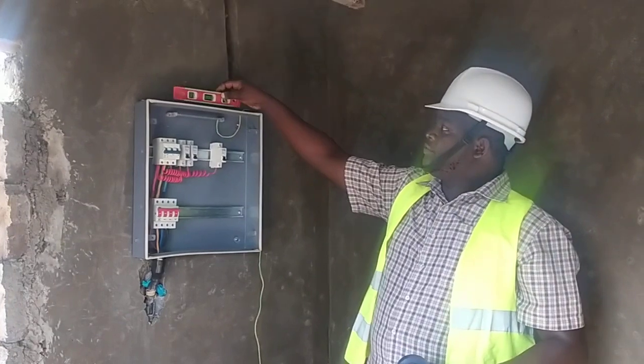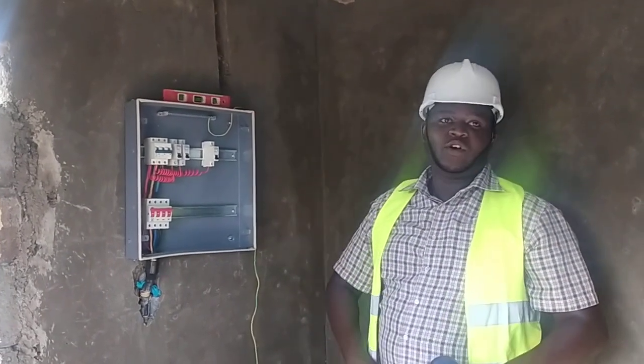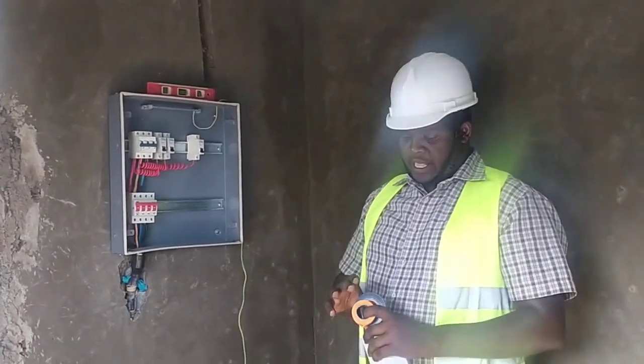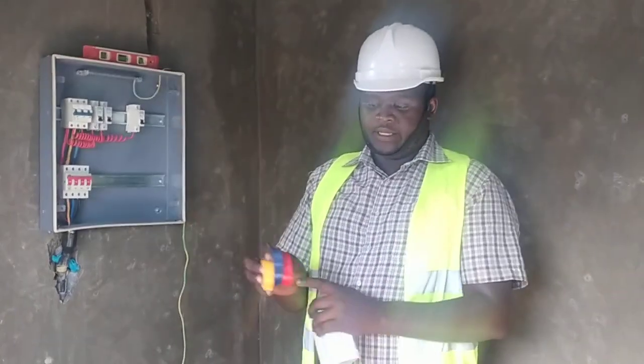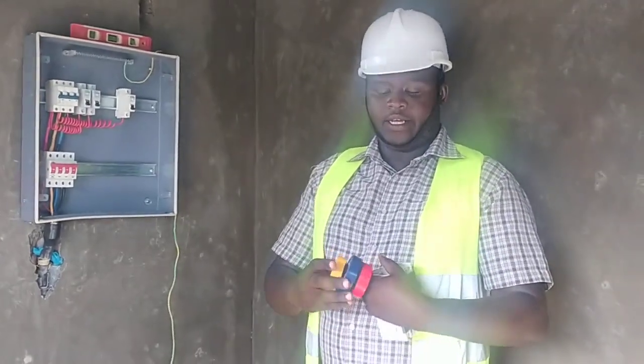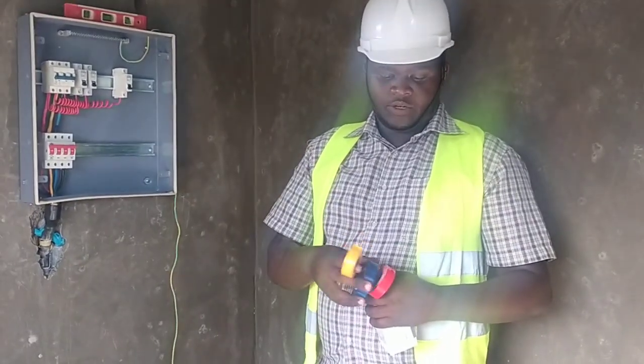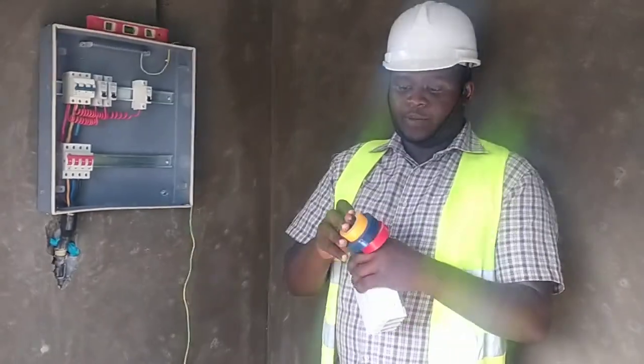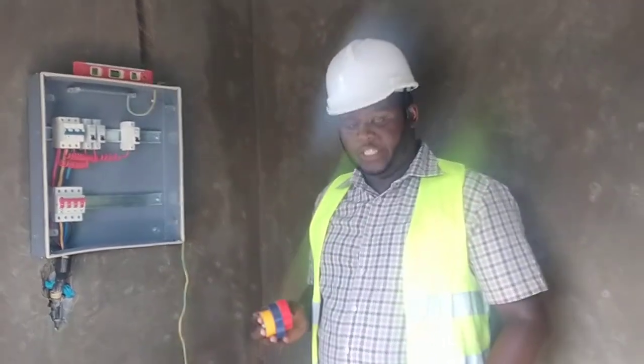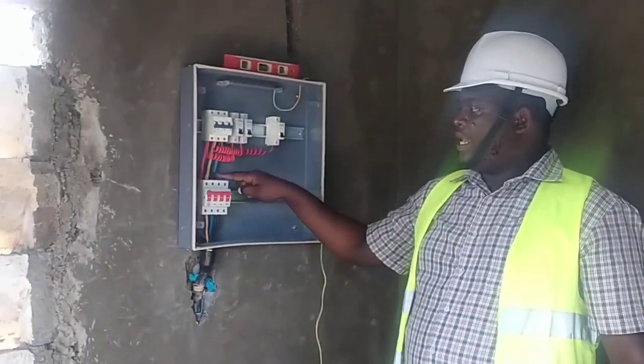This is a spirit level, because your work should be neat enough. Then these are electrical insulating tapes, ducting tapes: yellow, blue, red. These are important because apart from providing insulation, they give you the color codes.